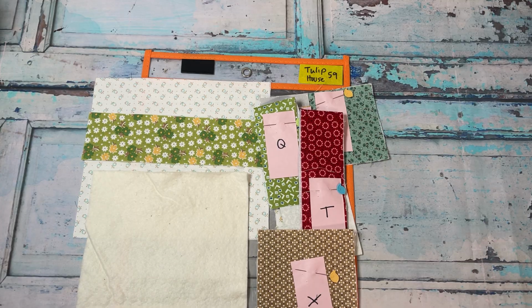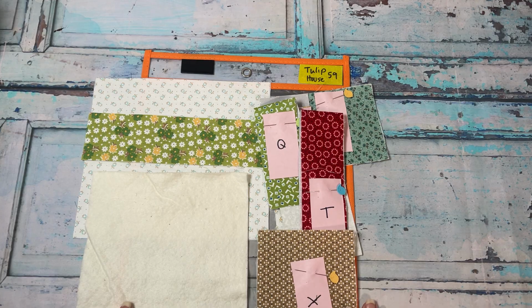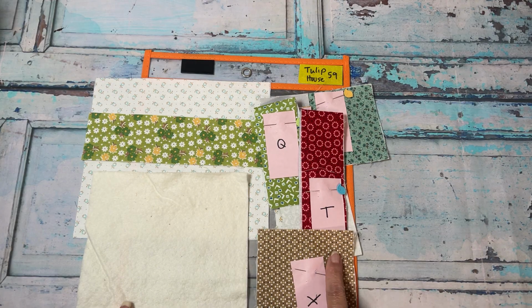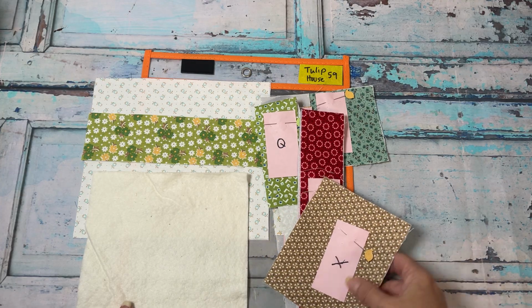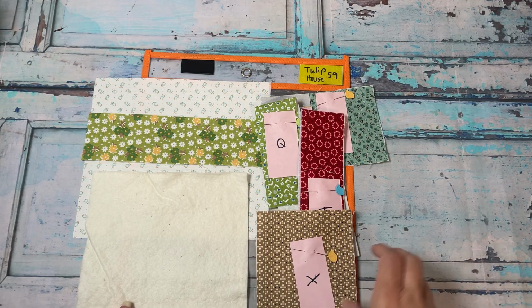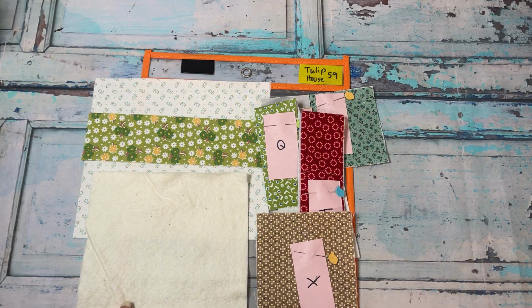As a reminder, I am adding batting and background quilting, which is different than the directions. I have also not cut my applique fabrics to size. I use what I need and then I'll put this aside for an additional block. Let's stitch the tulip house.